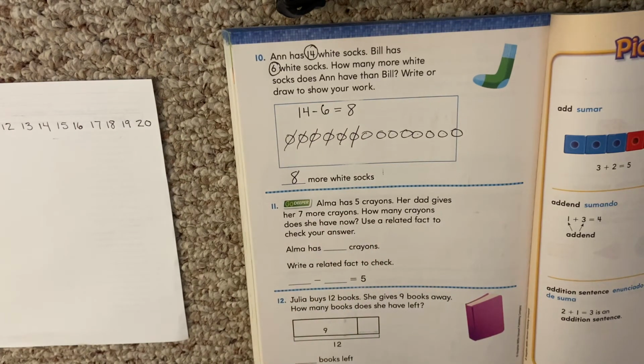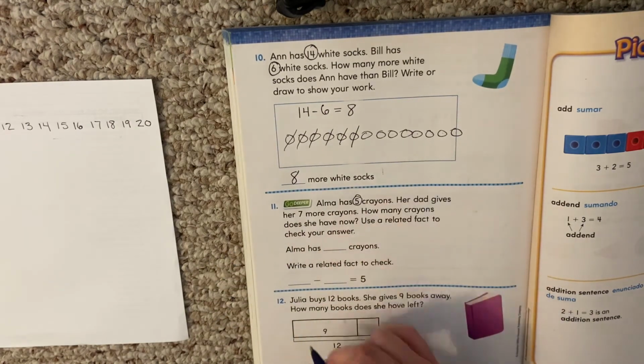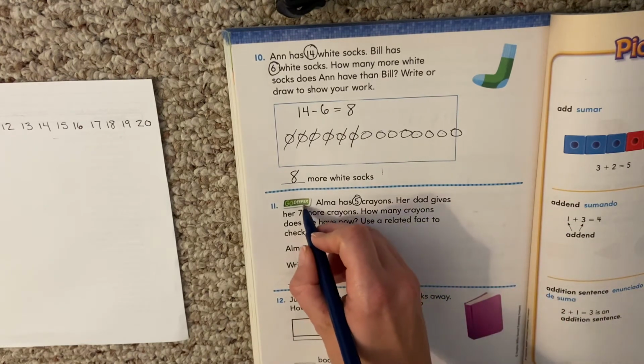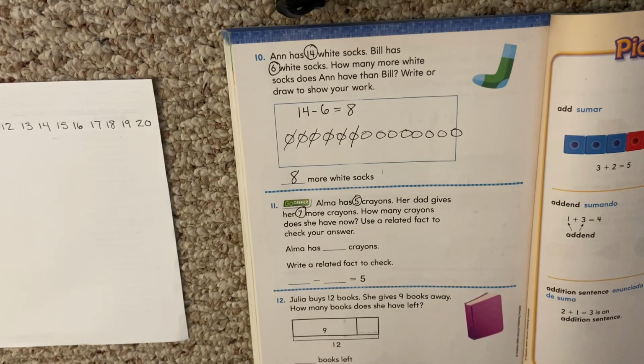All right. Alma has 5 crayons. Her dad gives her 7 more crayons. How many crayons does she have now? Use a related fact to check your answer. All right, so let's go back. Alma has 5 crayons. Her dad gives her 7 more crayons. How many crayons does she have now?